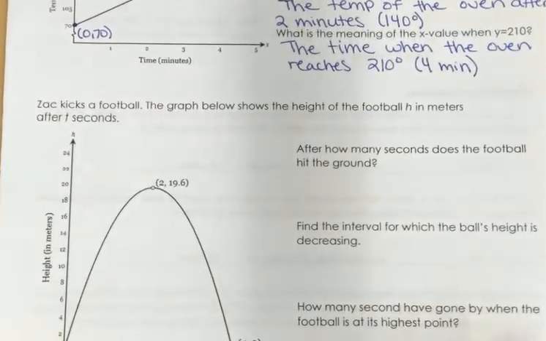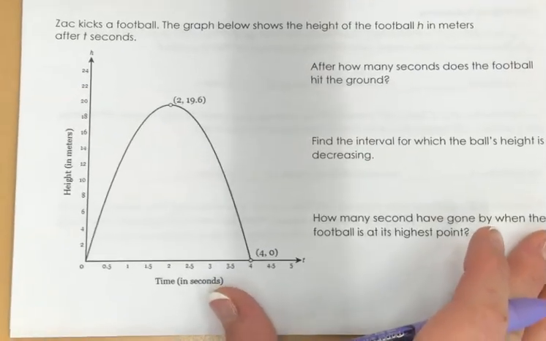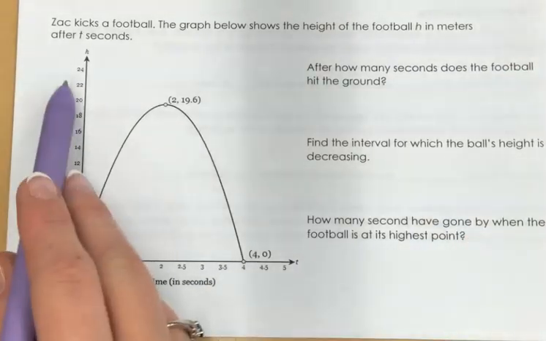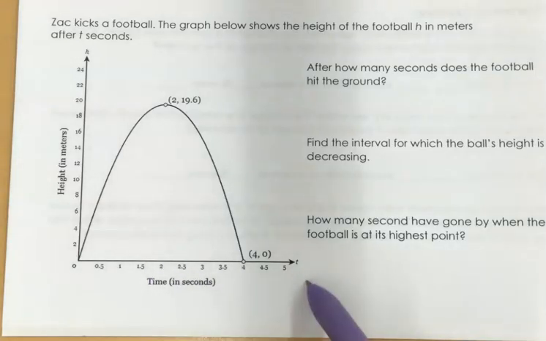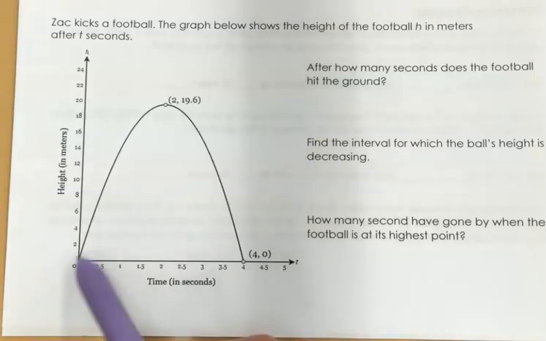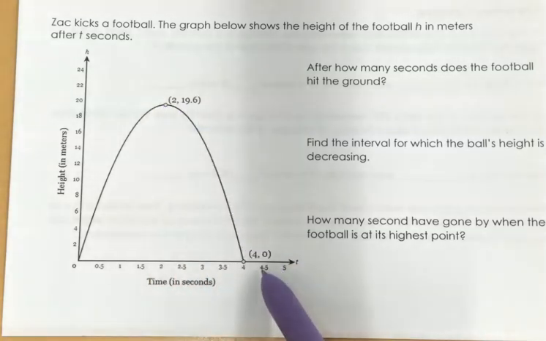Okay, this next one is going to be a quadratic graph. Zach kicks a football, and we're looking at the height of the football in meters. That is labeled here on our y-axis after time t seconds. So that's labeled here as well. So it looks like we're starting at a height of 0. We go up to a maximum or a vertex, and then we come back down to 0.